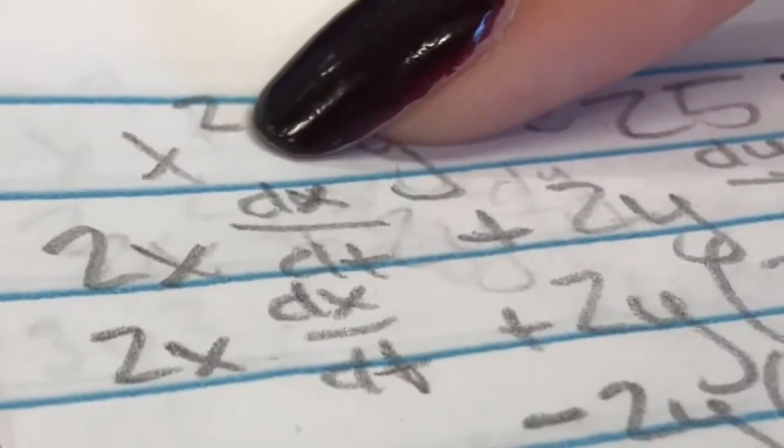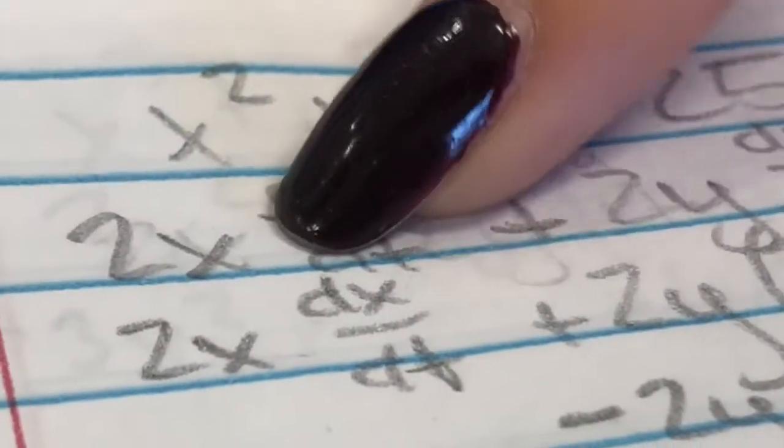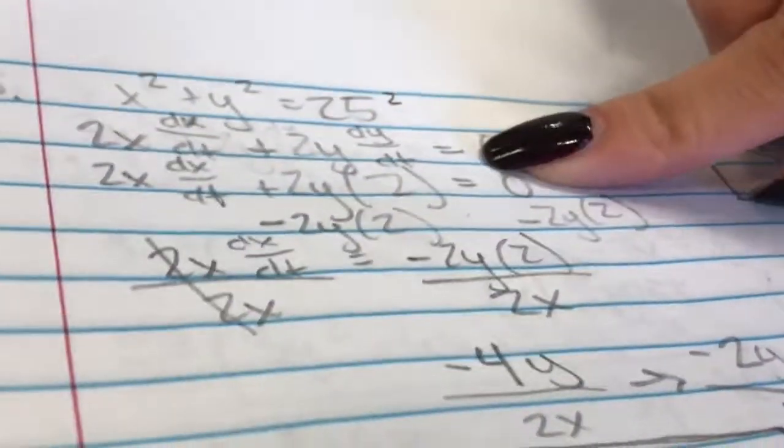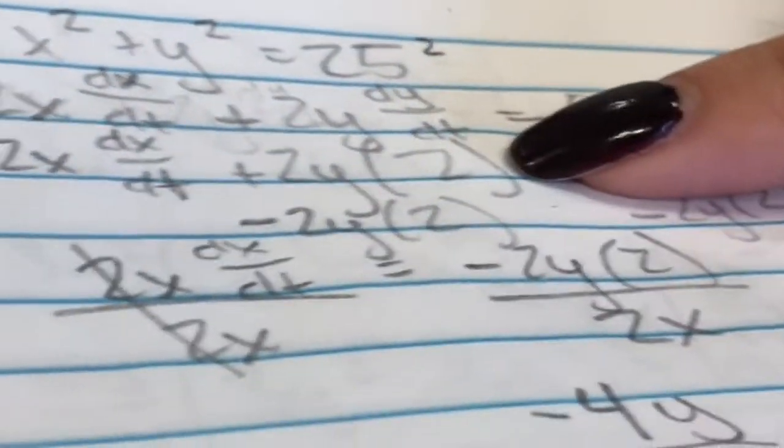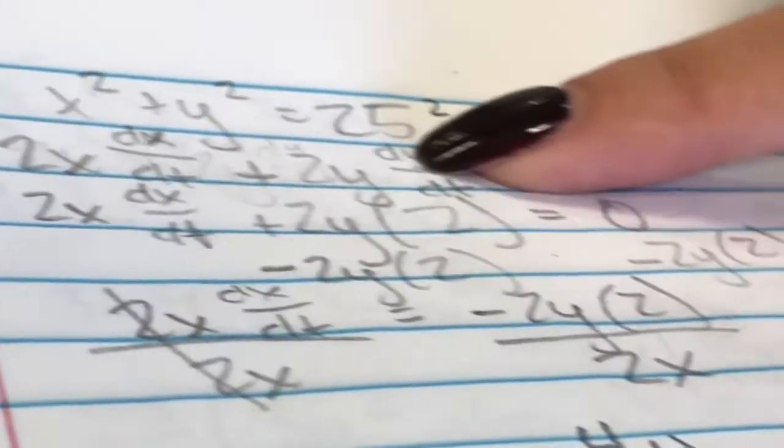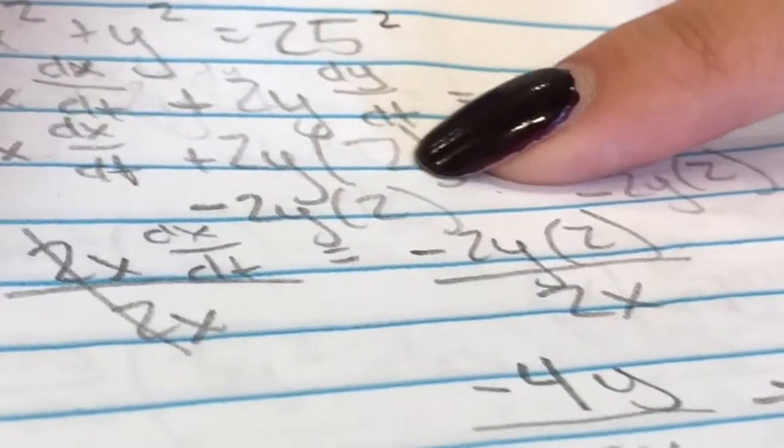So use the power rule here. So that would be 2x. And since it's dealing with x, it's going to be dx over dt because we're finding the rate. And then plus 2y, and since it's dealing with y, it would be dy over dt equals 0 because the derivative of 25 squared is 0. And then, after we got this, it was given that the base of the ladder is pulled away from the wall at a rate of 2 feet per second. So the dy over dt is going to be 2.